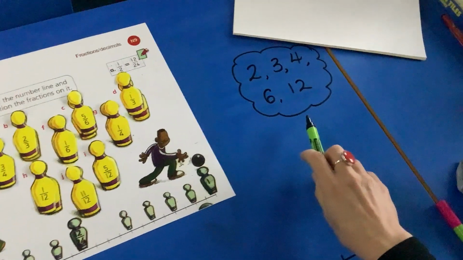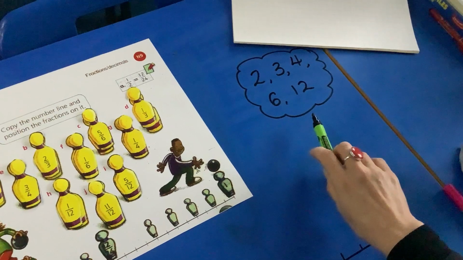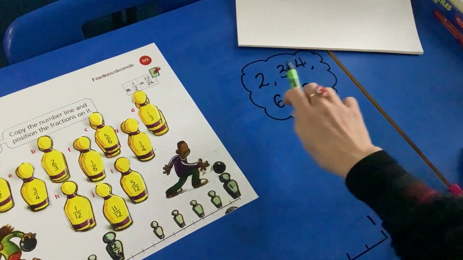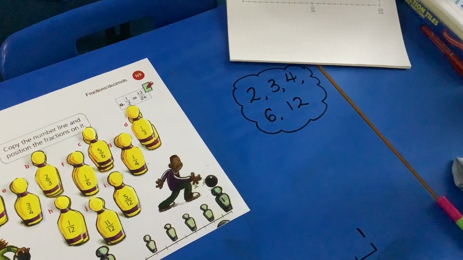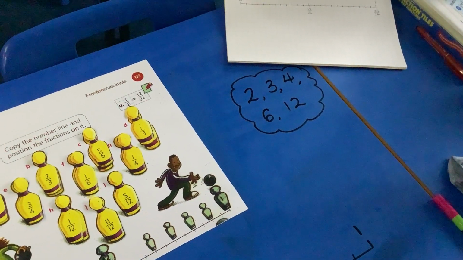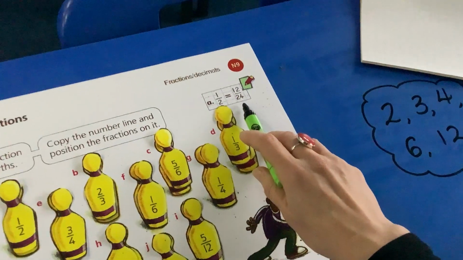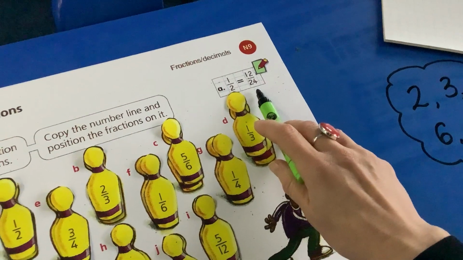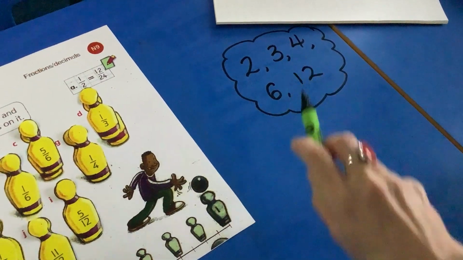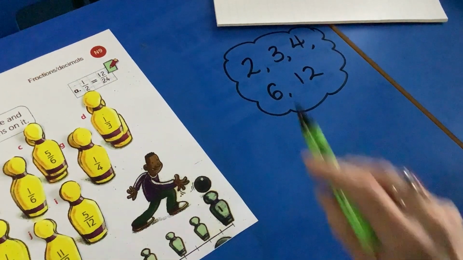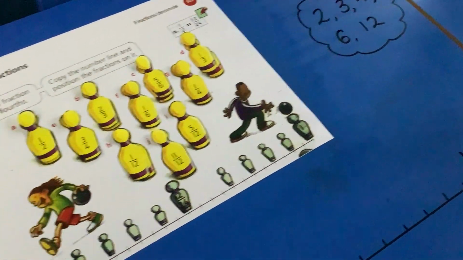Now, luckily, they have given us a little bit of help, giving us a clue, which you've probably spotted. But if you didn't have that clue, you would have to think about, is there a number that I could multiply all of these numbers to get to? Luckily, they've helped us, because what I'm asking you to do is quite tricky. They've let us know that all of these numbers can be multiplied to get to 24. So 2 times 12 is 24, 3 times 8 is 24, and 4 times 6 is 24. So that really helps us when we're ordering on our number line.